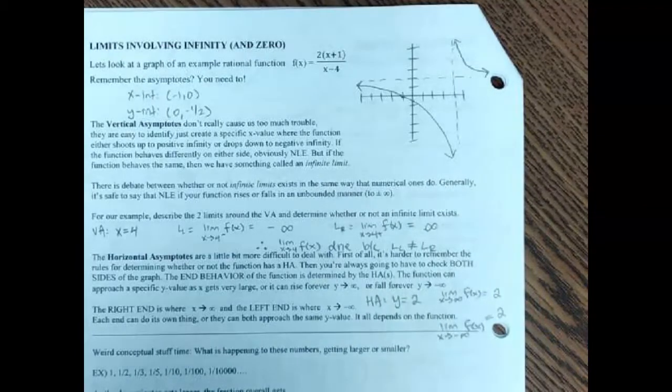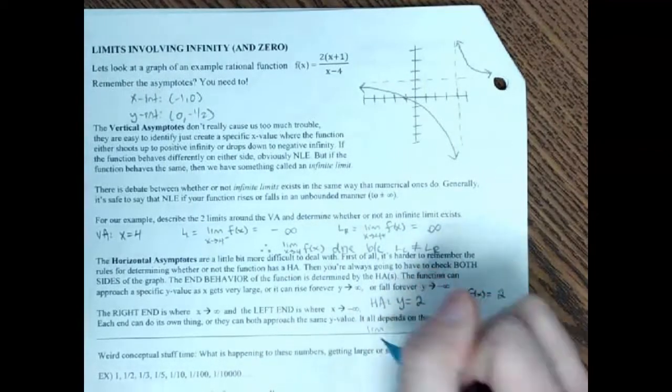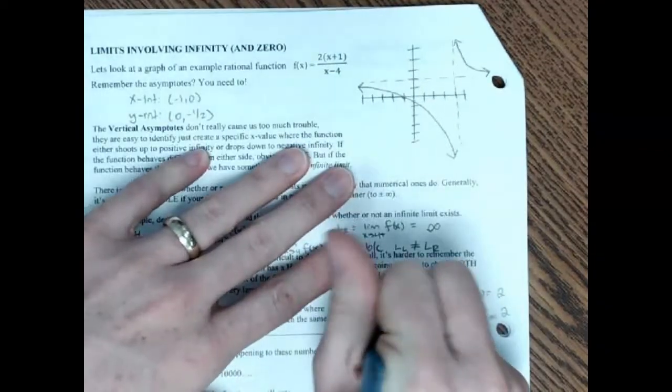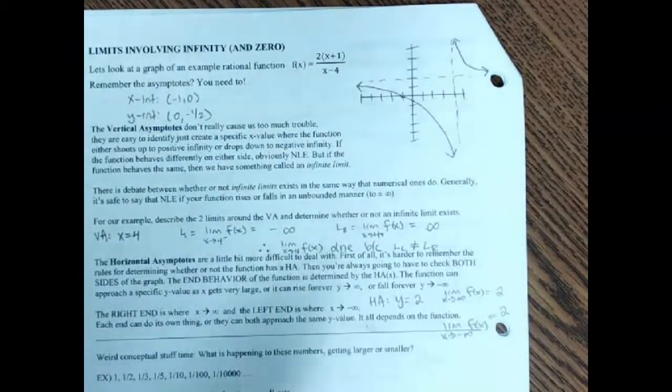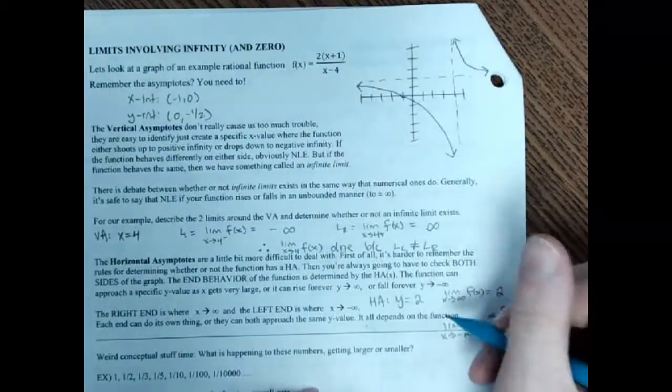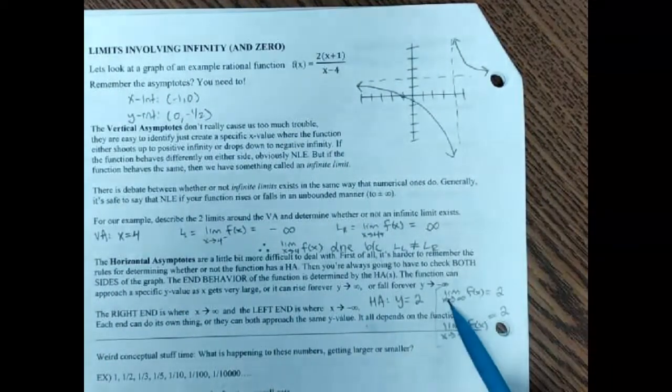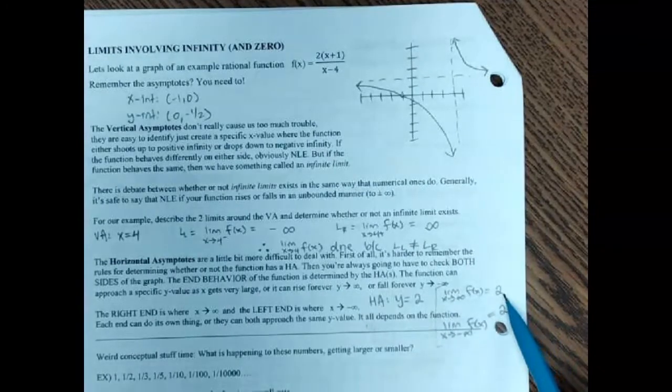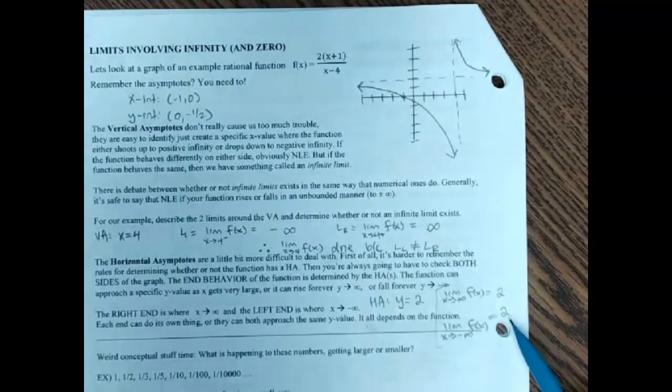So for a rational function, if you have a horizontal asymptote, that is going to be the right and the left-sided end behavior. You could say this overall limit, well, I guess you really wouldn't say an overall limit, because you're not looking at 4 and then the left side of 4 and the right side of 4. These are just two separate limits. The right side of the graph is going to approach 2. The left side of the graph is going to approach 2.